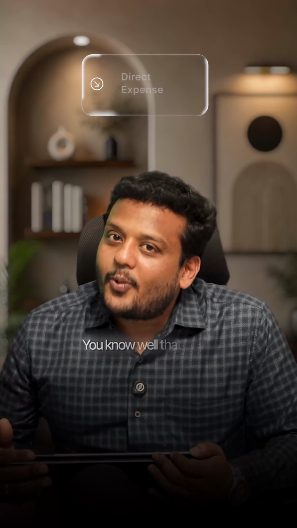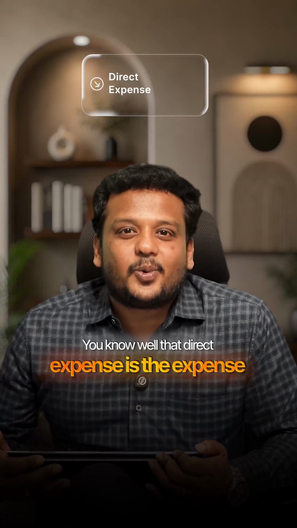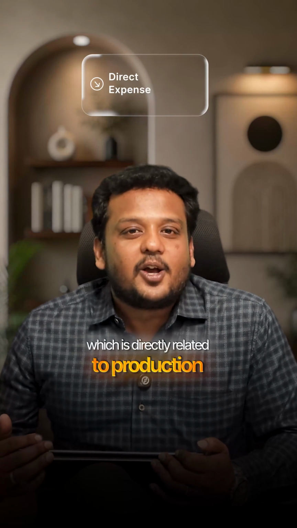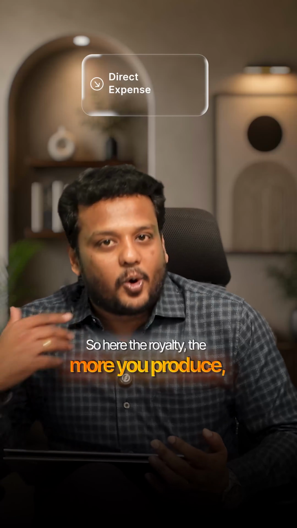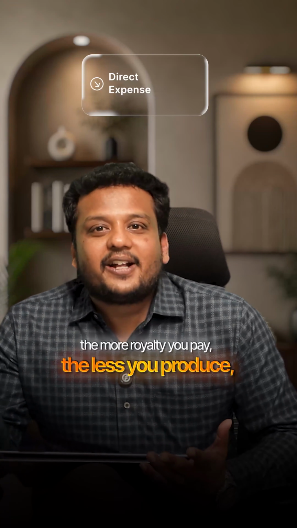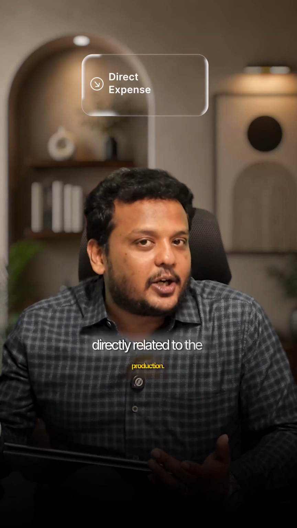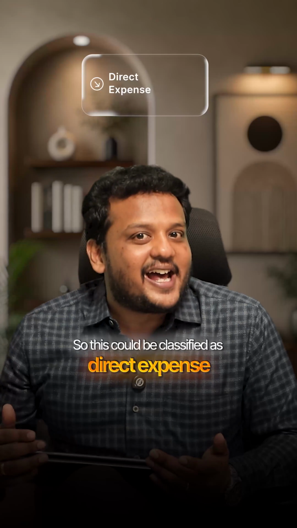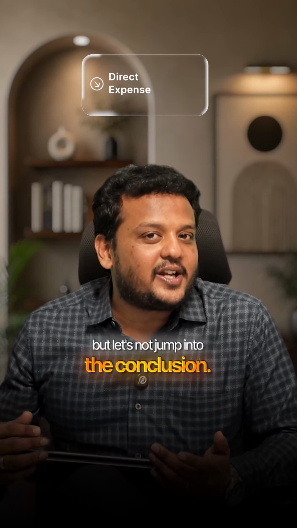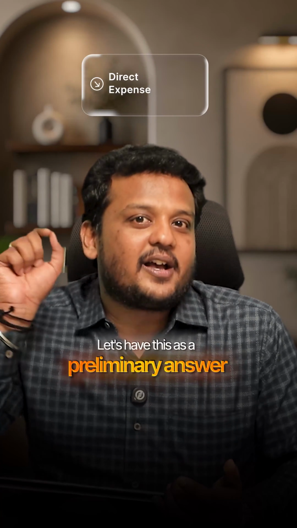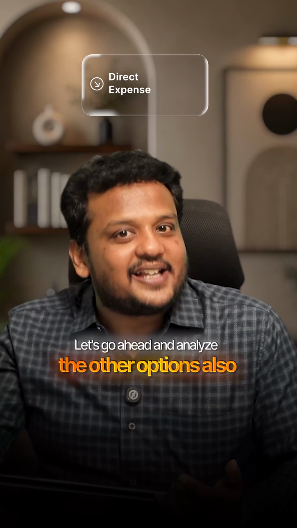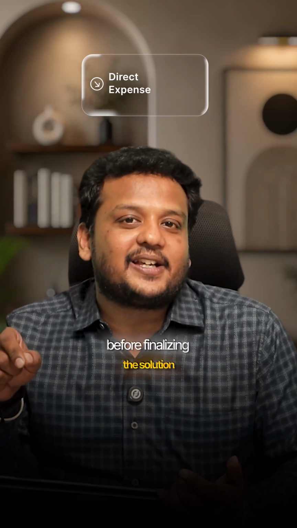Direct expense. You know well that direct expense is the expense which is directly related to production. So here the royalty, the more you produce, the more royalty you pay. The less you produce, the less royalty you pay. So obviously the royalty is directly related to the production. So this could be classified as direct expense, but let's not jump into the conclusion. Let's have this as a preliminary answer. Let's go ahead and analyze the other options also before finalizing the solution.